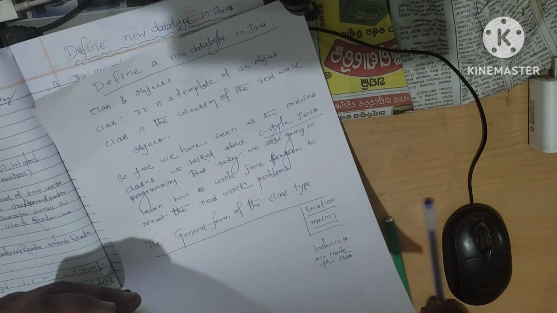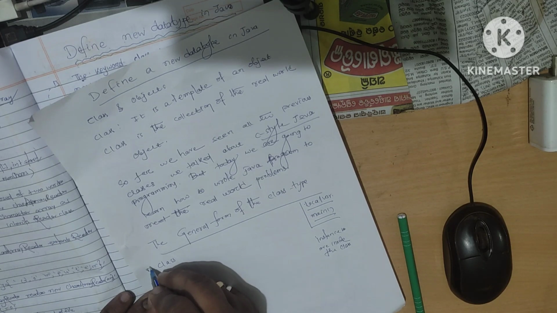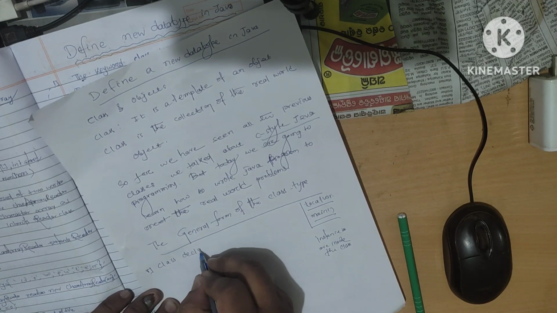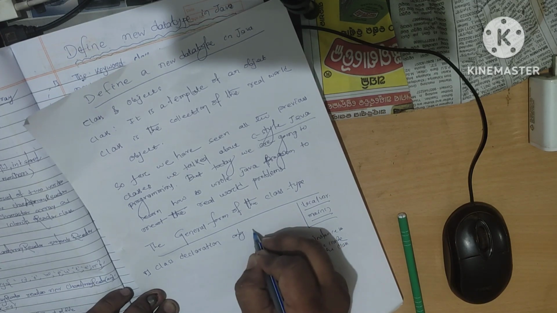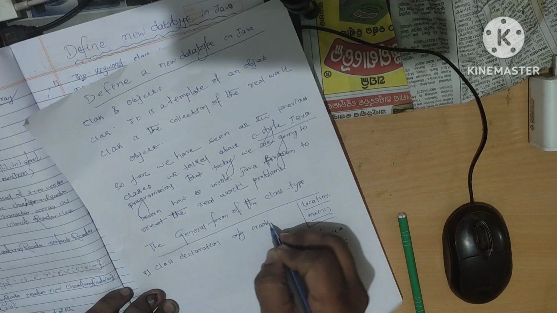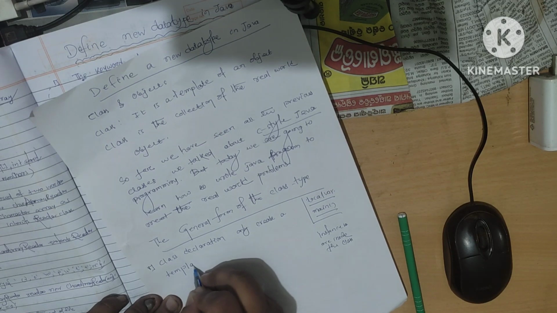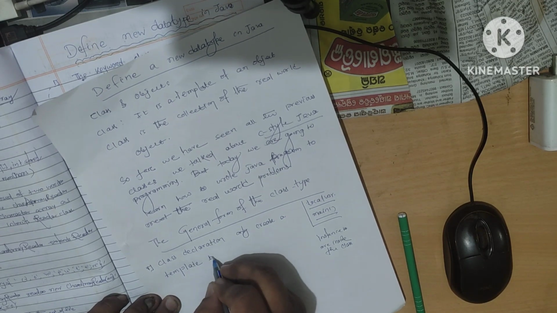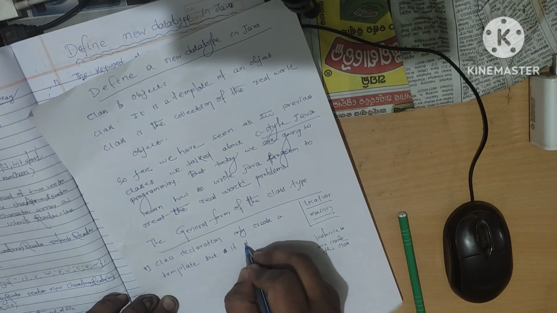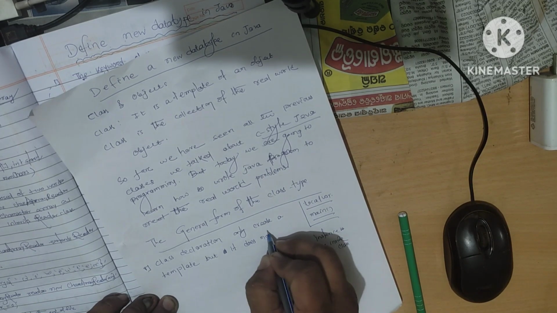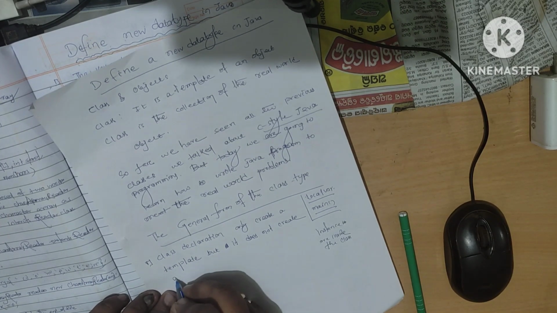Again I repeat: class declaration only creates a template, but it does not create any object.